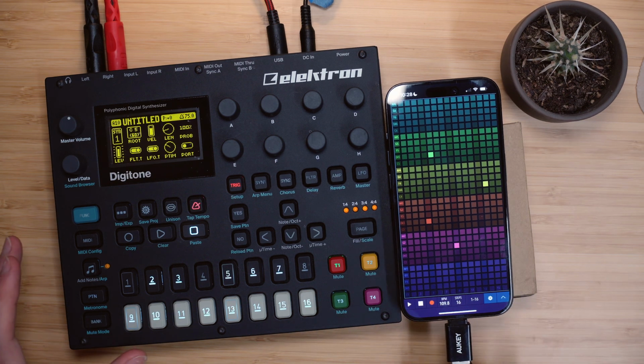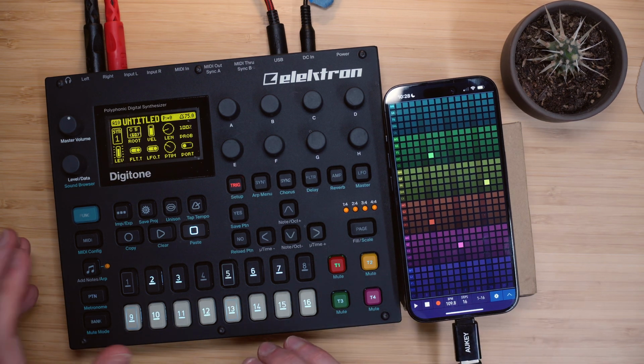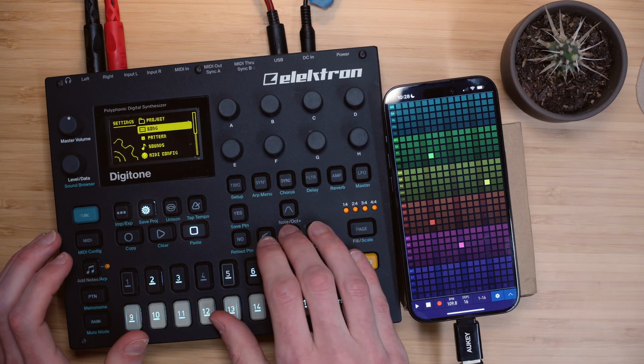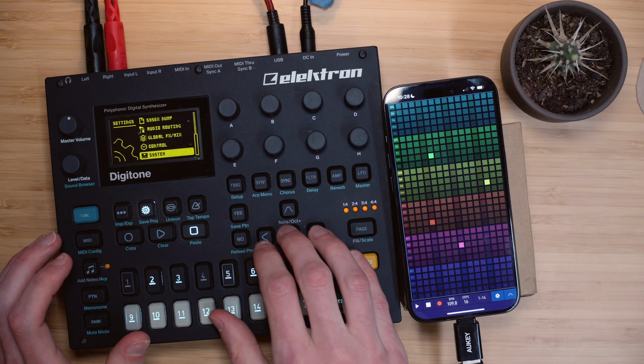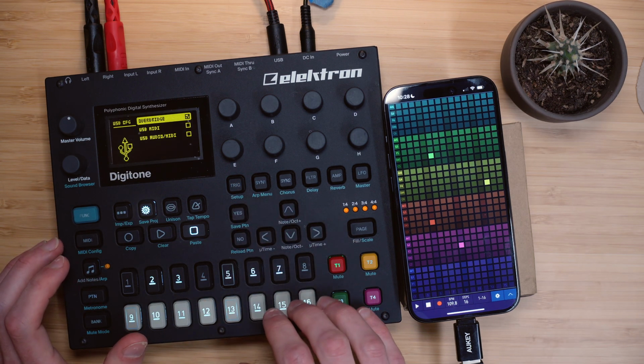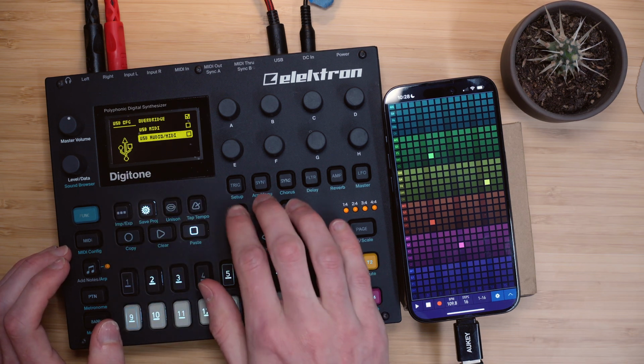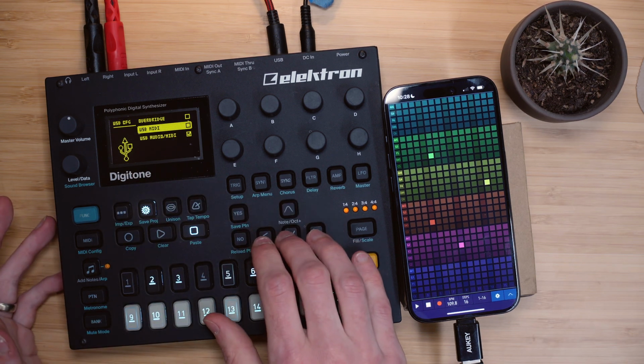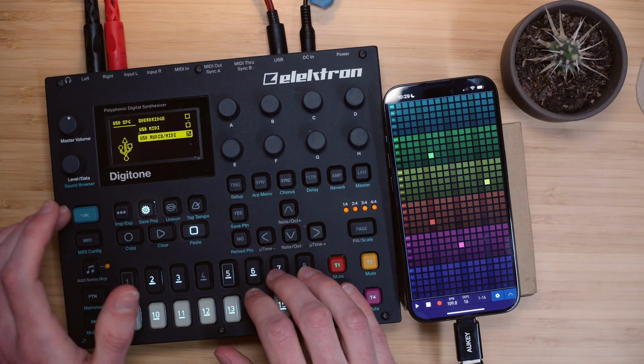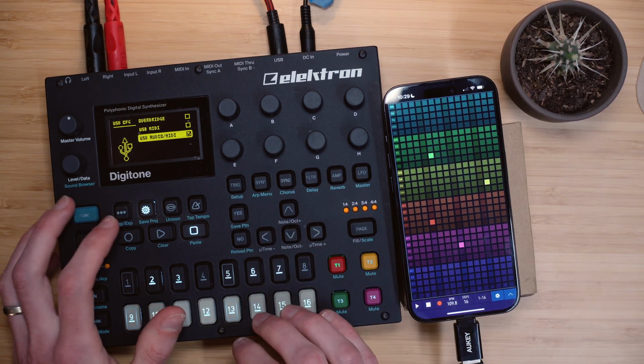Now on the Digitone, let's make sure it's set up properly for this setup. So we'll go into the settings, and first we'll go to the system and USB config, and we'll make sure that we're set to USB audio / MIDI. We could also go with USB MIDI. Either of these two would work. We're not going to be using audio over the iPhone.